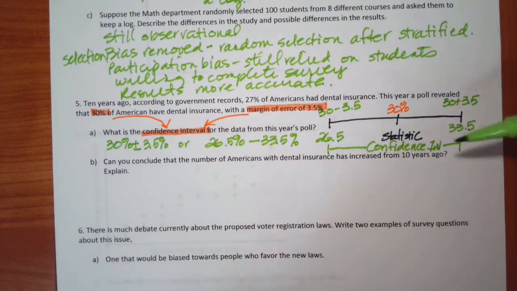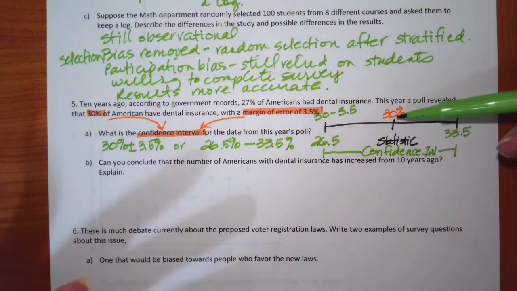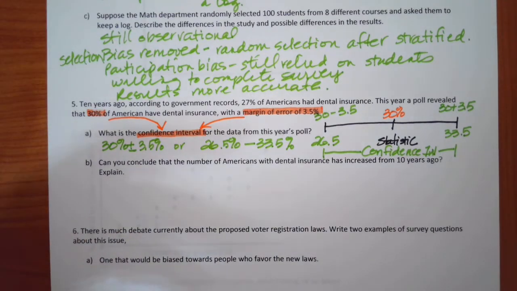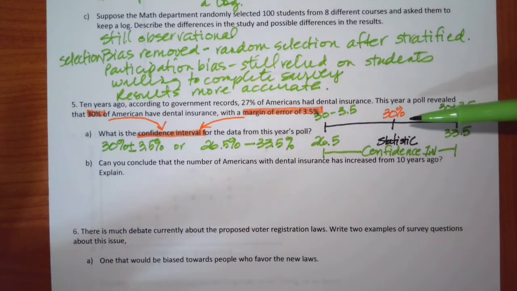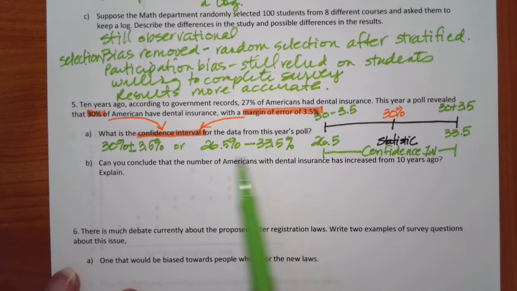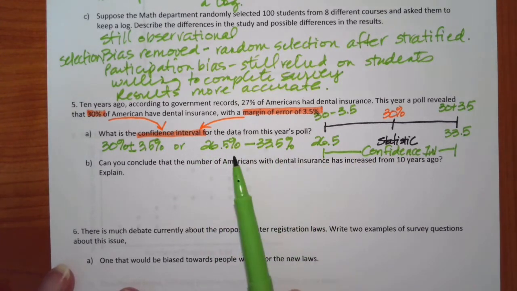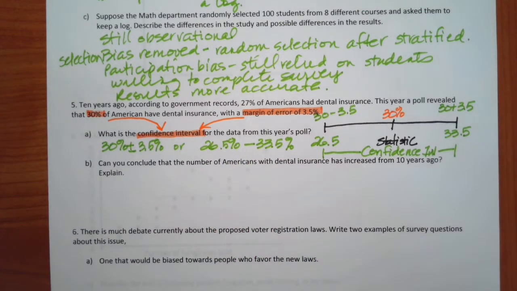So based on their sample, they came up with this statistic. Had they chosen another sample, it probably would have come close, but probably not have been exactly 30%. Had they been able to poll everybody in the country, it probably would have been close to 30%, but not exactly. But they feel confident enough in the way they chose the sample, the way the study was conducted, that if they polled another group or if they polled the entire population, the statistic would be somewhere in between 26.5 and 33.5%.